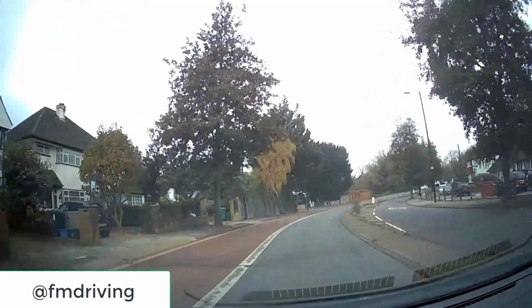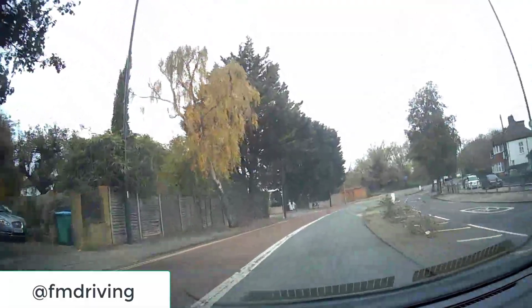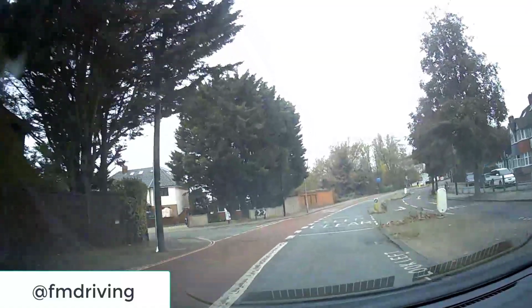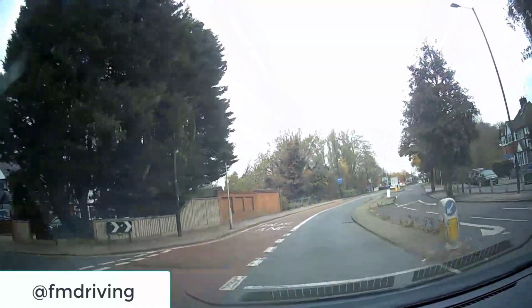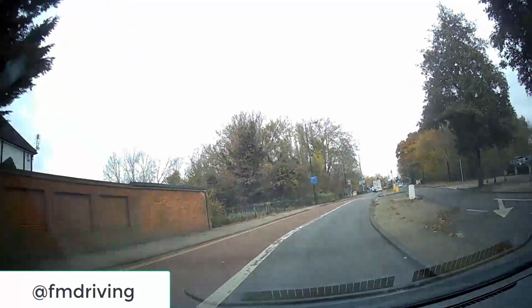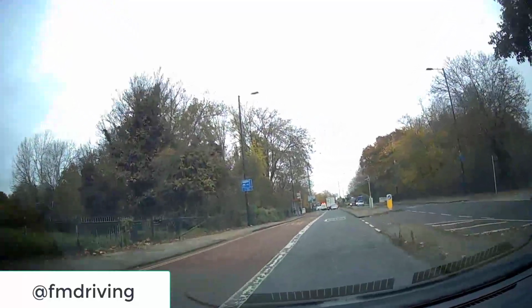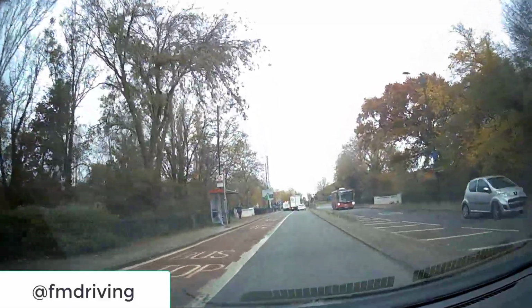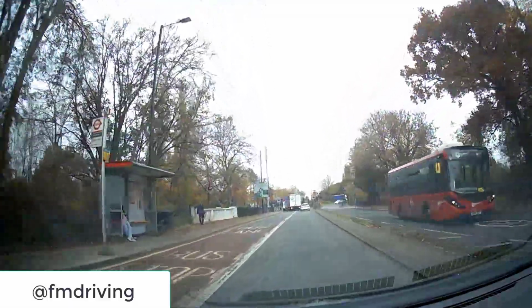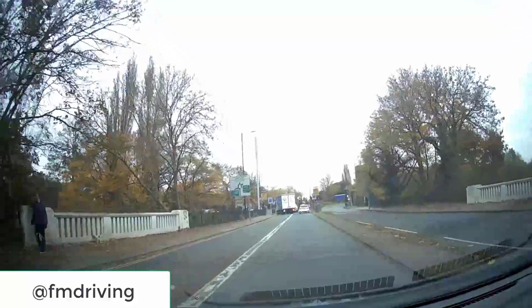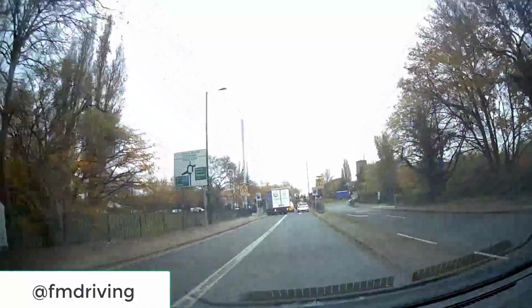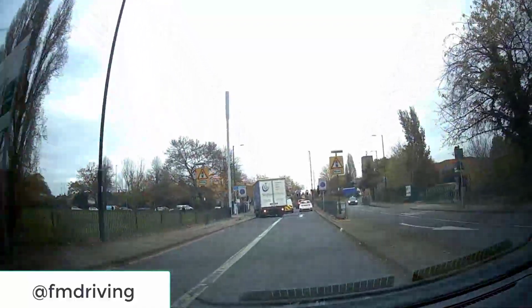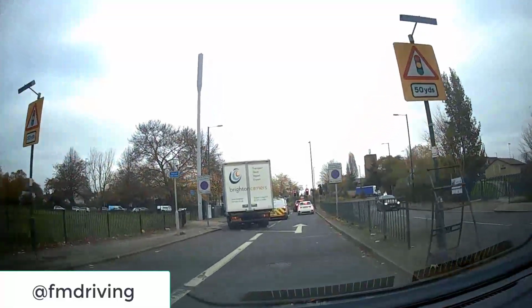So this is probably one of the easiest mistakes that you could come across when you're doing roundabouts. We're taking the third exit. So we're on the right lane, taking the third exit. As we get to the roundabout, make sure you position yourself in the correct lane, as we have. You're going to see now it's a red light. It goes to green.